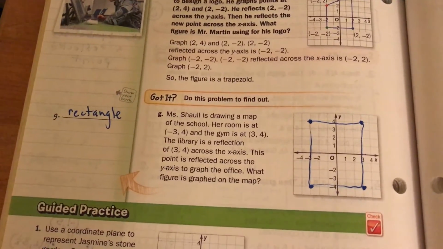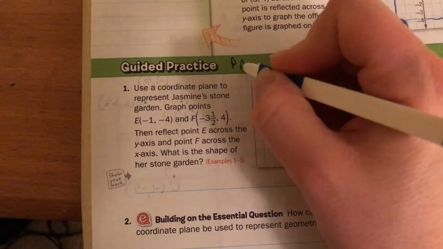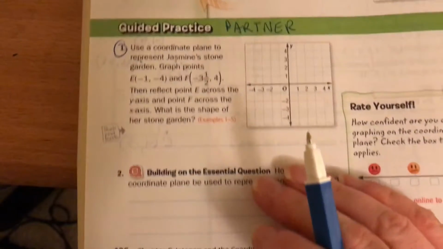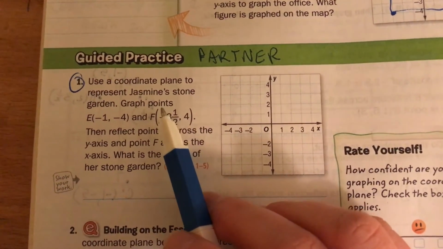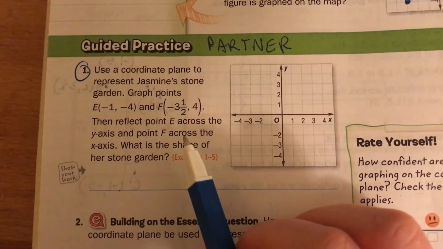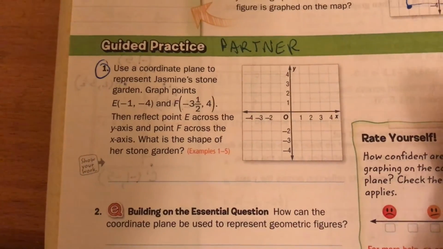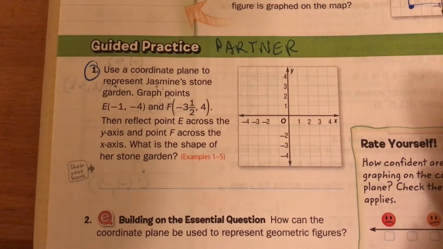Let's do some more practice in the guided practice with a partner. All right, make sure you partner up for this. And it's super short. It's just one right here. It says use a coordinate plane to represent Jasmine's stone garden. Graph points E and F, then reflect E across the y-axis, F across the x-axis. What's the shape of her garden? So go ahead and do that one and see if you get the same shape that I do.